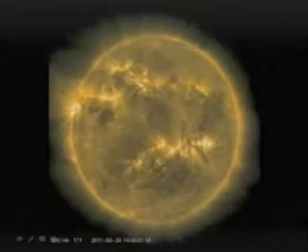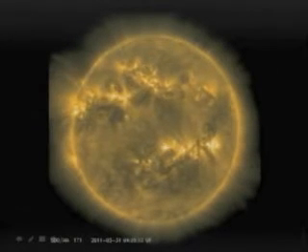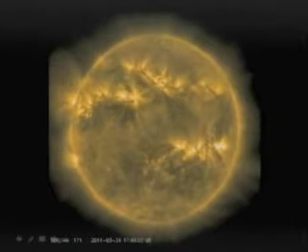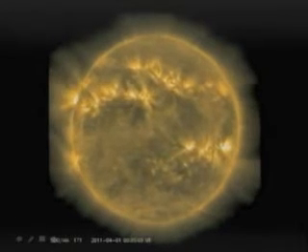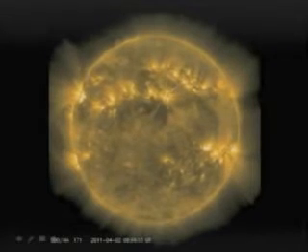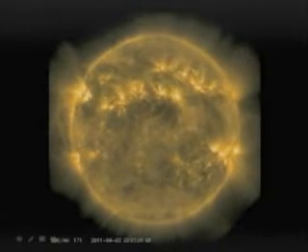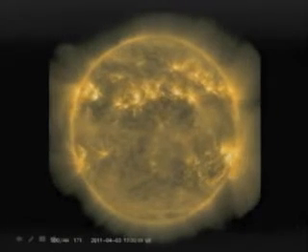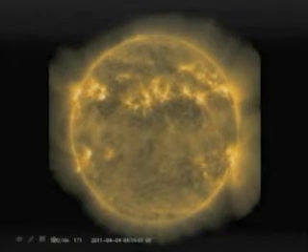So this is a movie of the corona, and this is a movie actually taken in ultraviolet light. Now, we can't see ultraviolet light down here on the Earth, not only because our eyes aren't sensitive to it, but also because the atmosphere actually blocks ultraviolet light. So there's no way you could take an image like this from the surface of the Earth. So we have to go into space to take a movie like this.